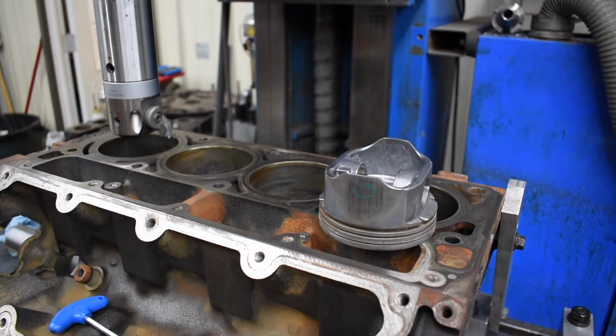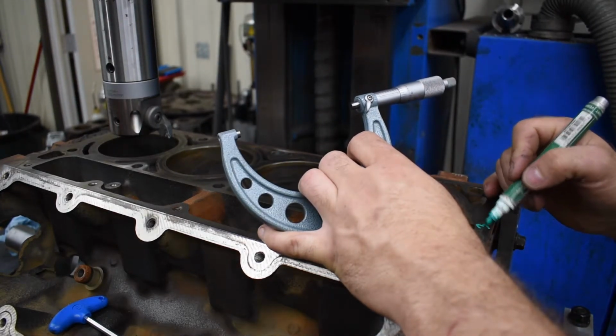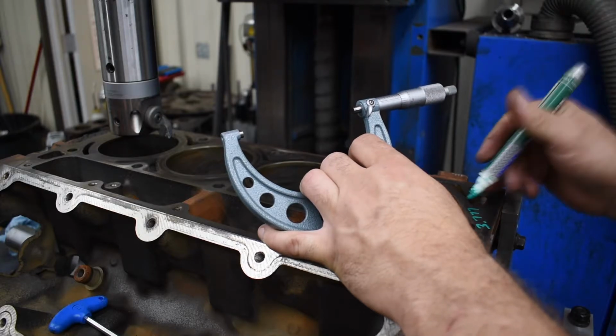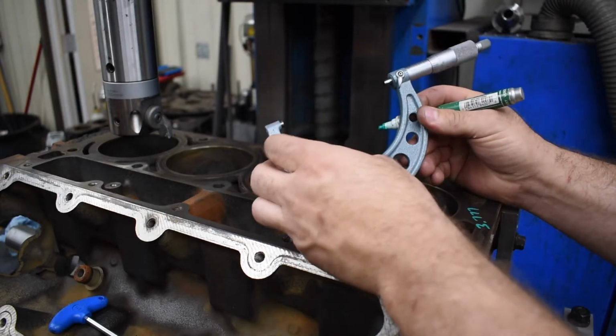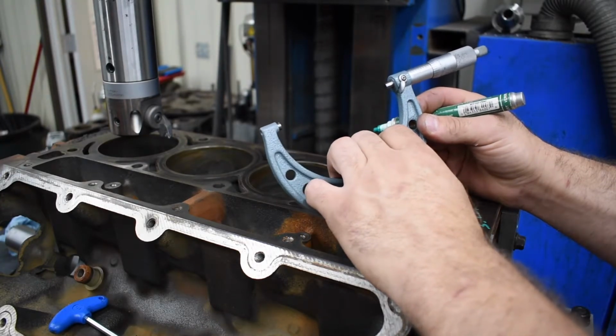And our measurement comes out to 3.777. Okay, so this is coming out to 3.777. And I'm just writing it here on the block. Now, it's actually not exactly 3.777.